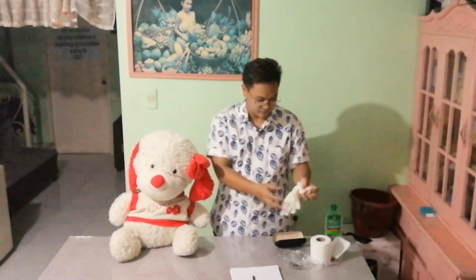So for our 11th step, we need to remove our gloves and perform hand hygiene. So for our 12th step, we need to place the bed in the lowest position.